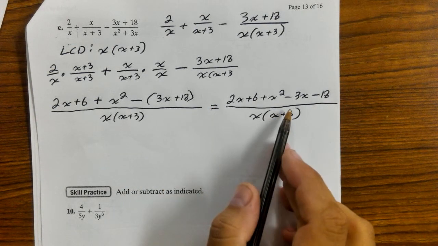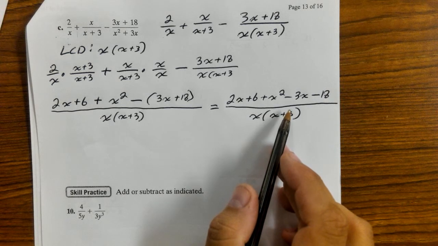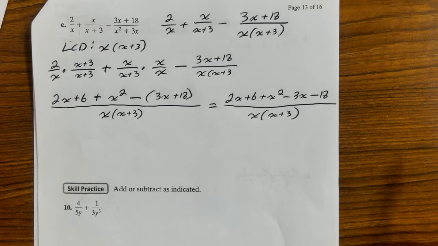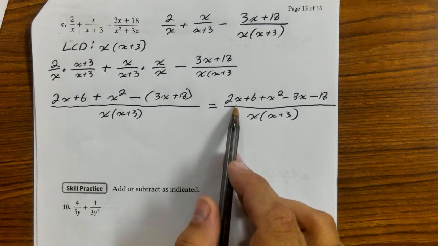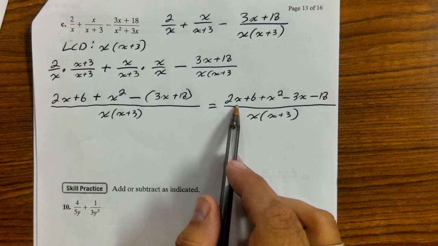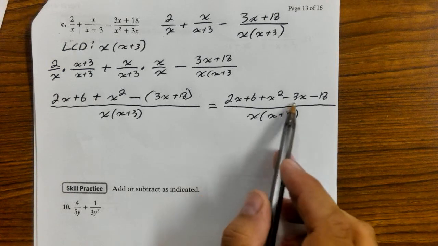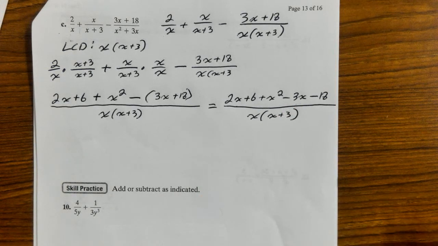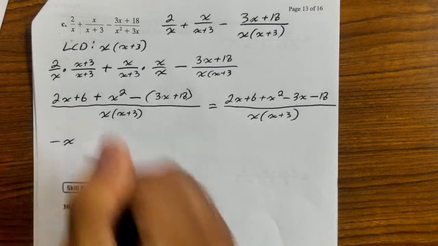So we have 2x and minus 3x gives us negative x.